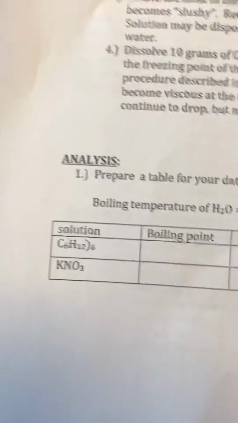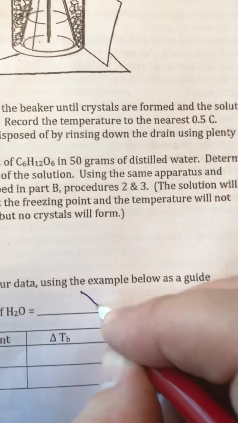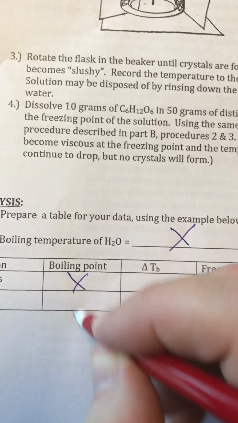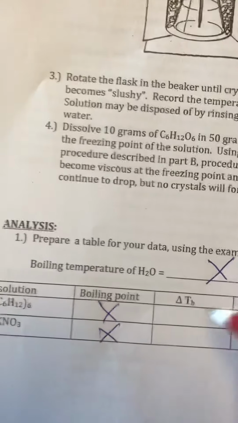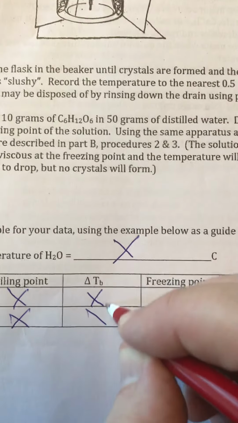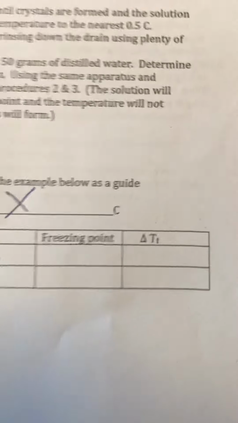If you look at your data table, at the bottom of that third page, this is boiling temperature and freezing point. We are not going to do the boiling temperature, so the boiling point can be gone, and the change in the boiling temperature can be gone. We're doing just the freezing part. We're going to fill that table in. Let's write down those masses on your sheet.